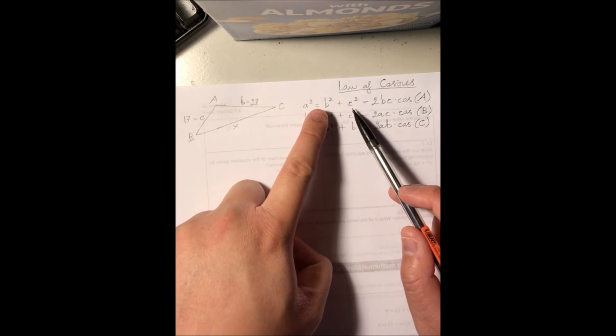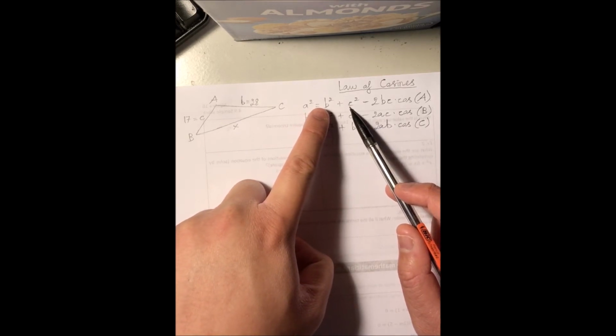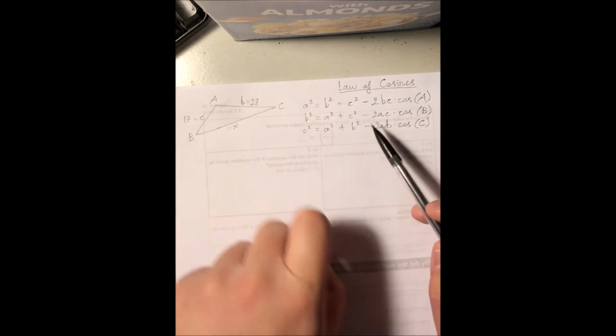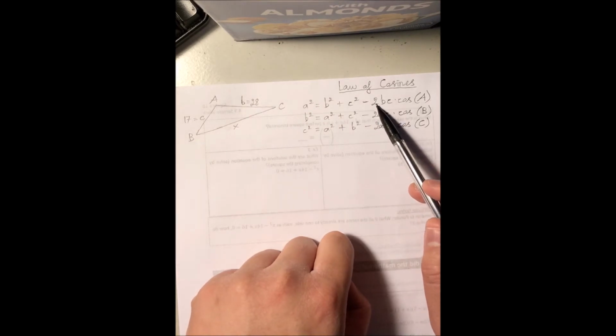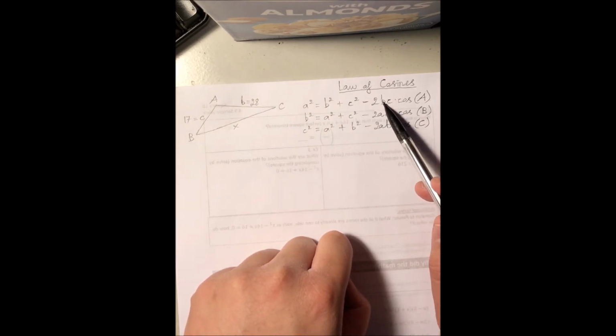The two known sides are each raised to the second power and added together, and then you subtract the product of 2 and the two known sides, not raised to the second power, and the cosine of the angle opposite to the side that you have to evaluate, okay?